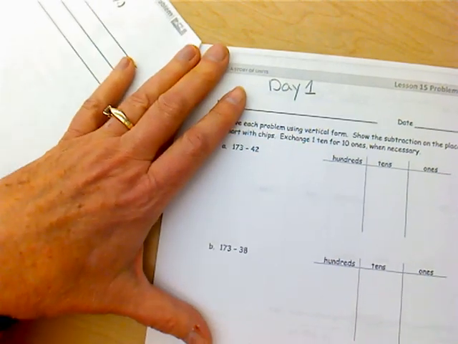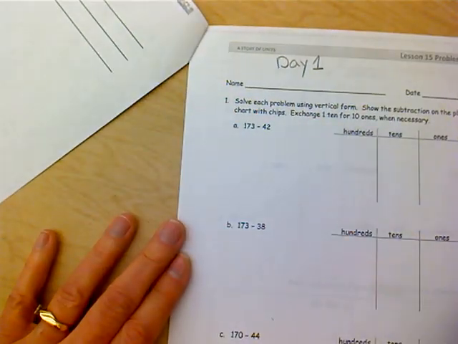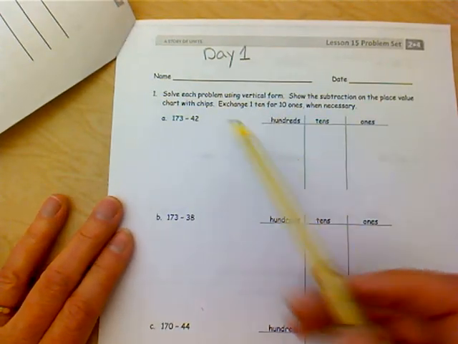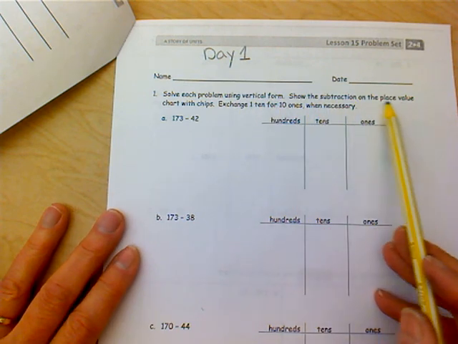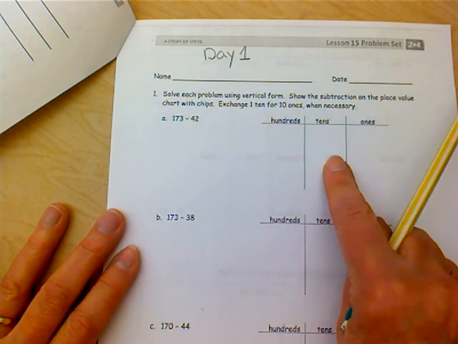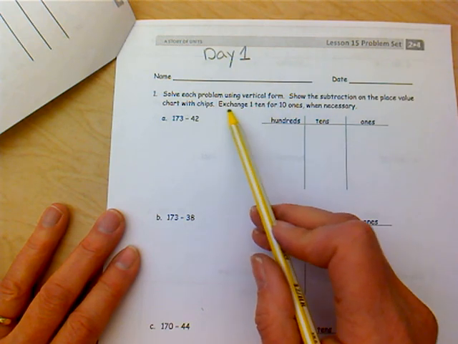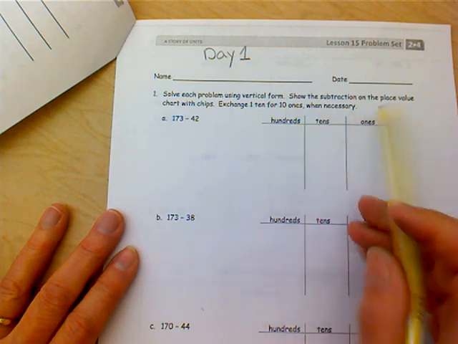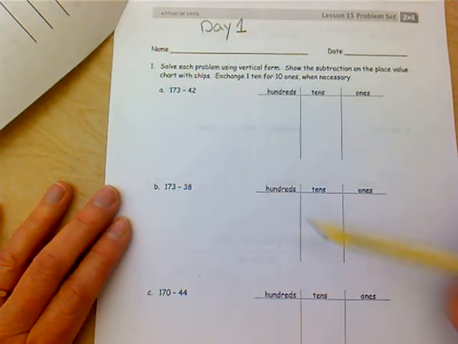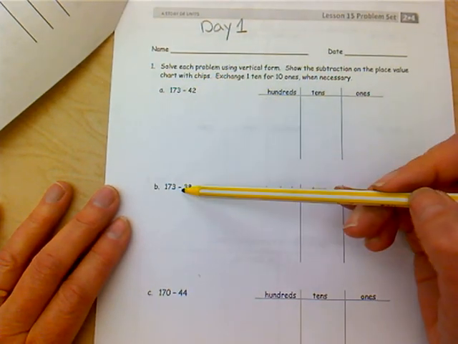And then on day 1, you are going to do very similar to what we did yesterday. You're going to solve each problem using vertical form, show the subtraction on a place value chart with the chips using the chip model, and be sure that you decompose or exchange a 10 for 10 ones when you're supposed to. So you're going to be doing problems A, B, and C. Coming over a page.